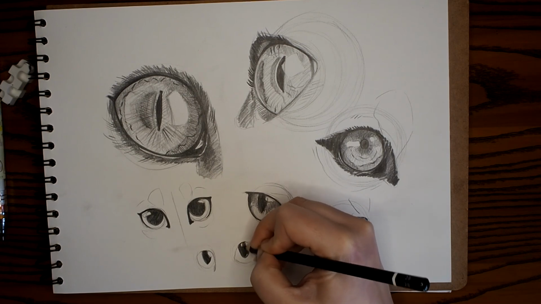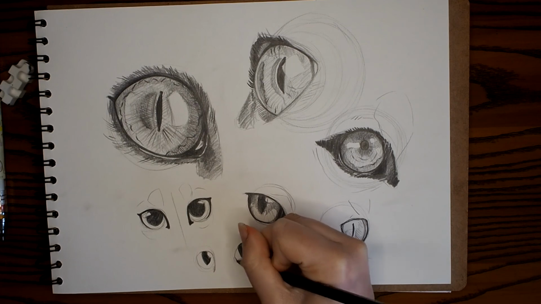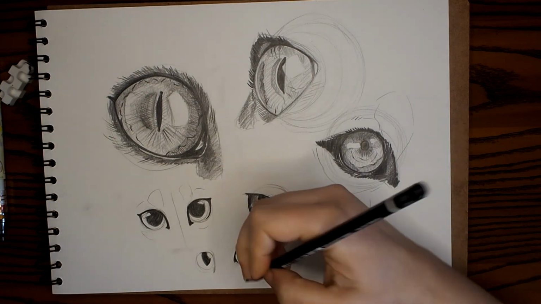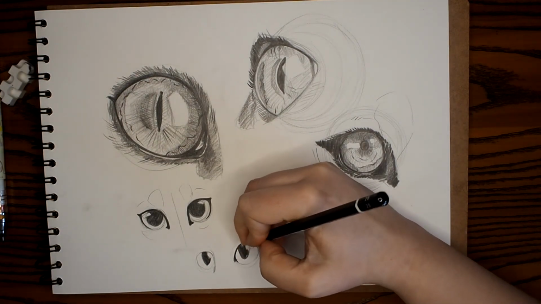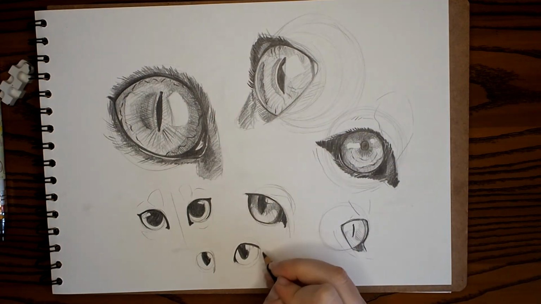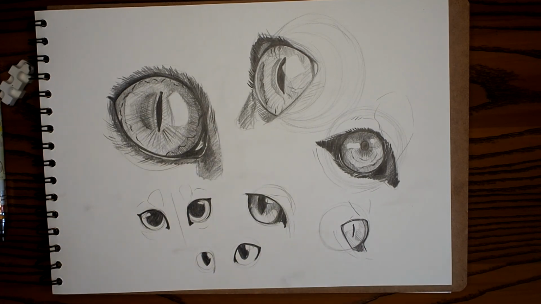So yes, when you're learning, always stick to using a reference where you can. You can either use photos, or if you've got a cat, draw from them. That's a great version of a reference. Drawing from a live animal is a great way of practicing. You get an idea for the depth of things then, much better than if you just draw from photos all the time.